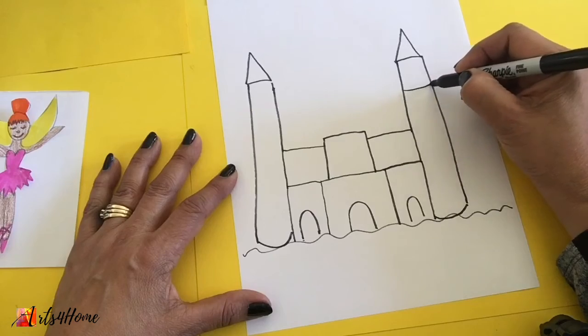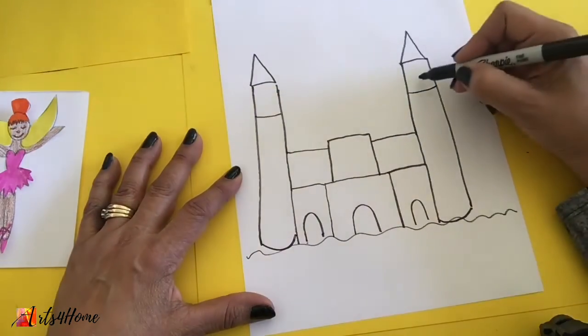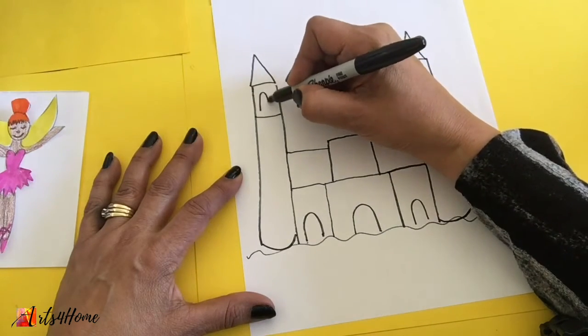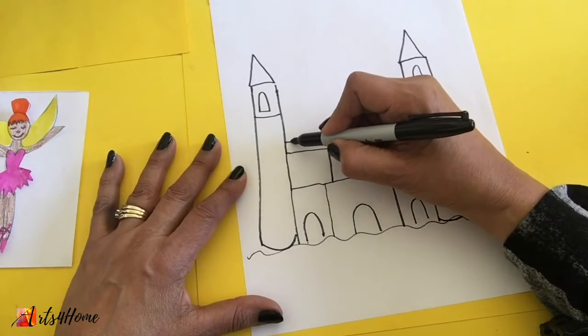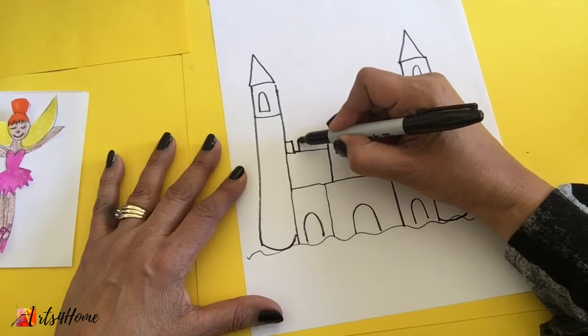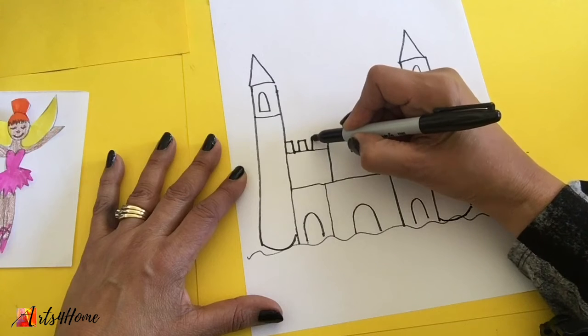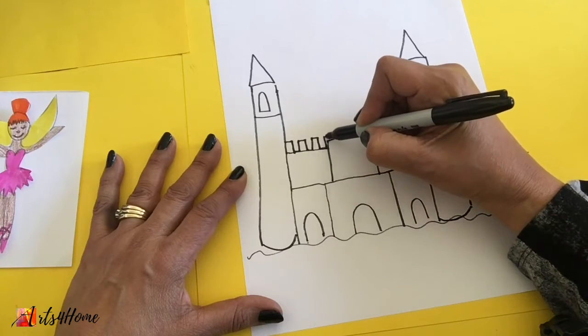Put a line here and a line here, and then let's put some windows up at the top of these columns. And we're going to go across, down, across, up, across, down, over and up, over and down, over and up.